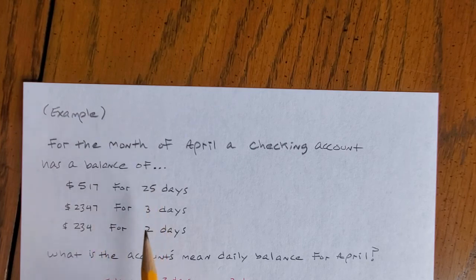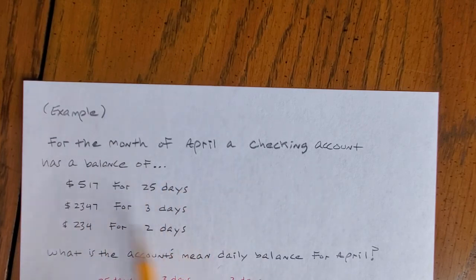So somehow we need to account for that most of the month the balance was 517, and for very few days was it this bigger number, 2347. We'll have to account for the days, not just what the balances were, but how many days the balance was that.